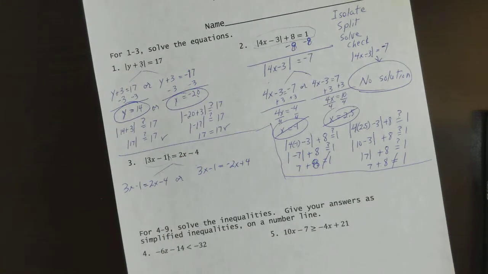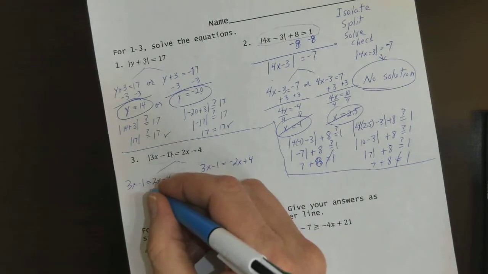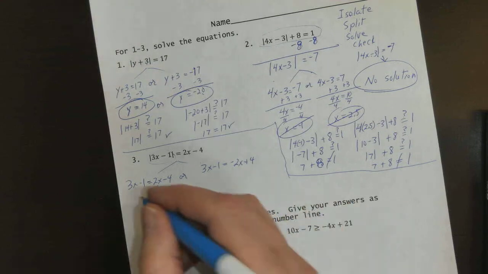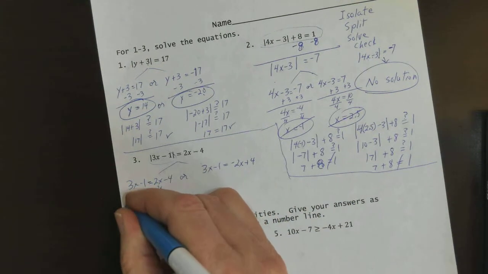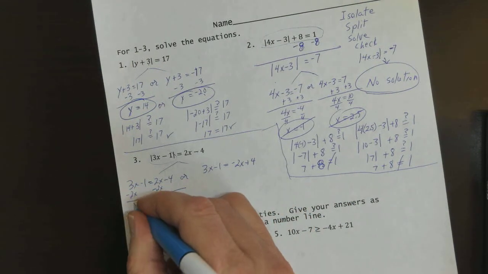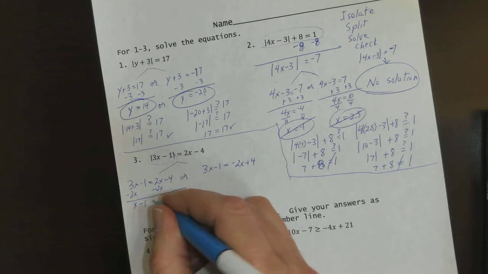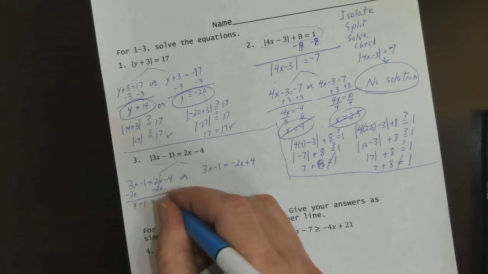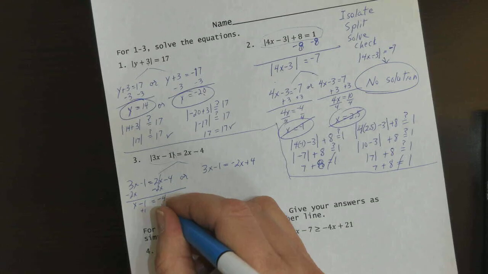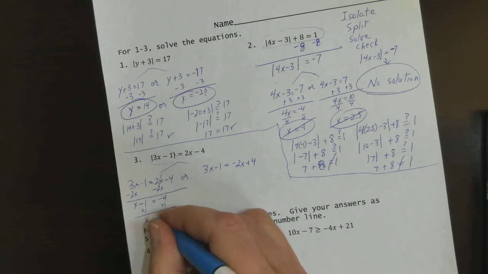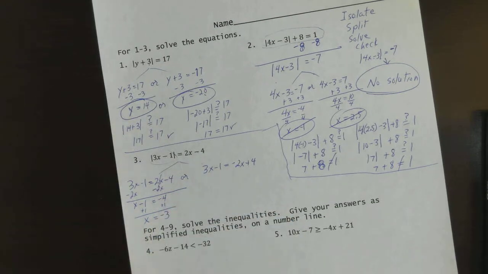I'm changing all the signs for the second equation when I split. I'm going to subtract 2x from both sides on this one, and I have x minus 1 equals negative 4, and I will add 1 and have x equals negative 3.